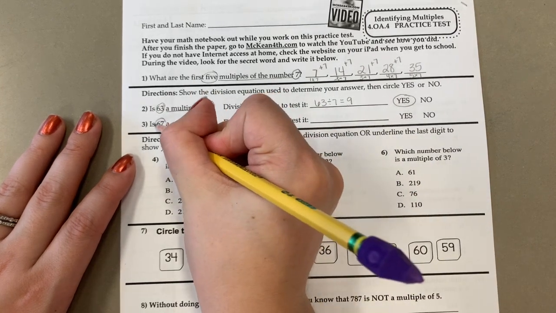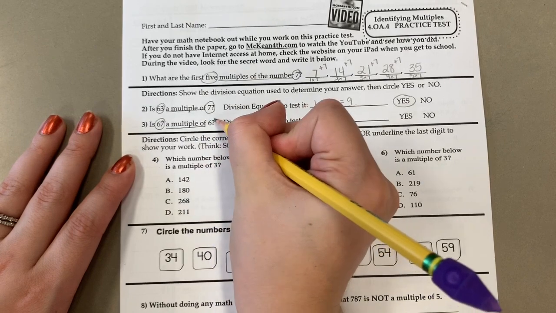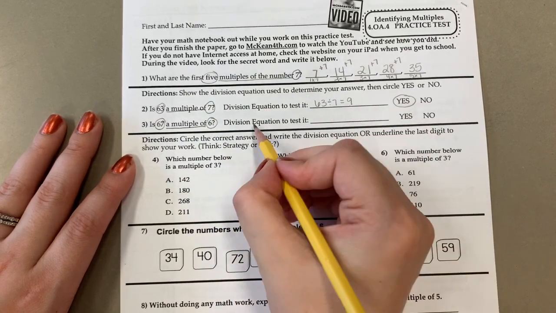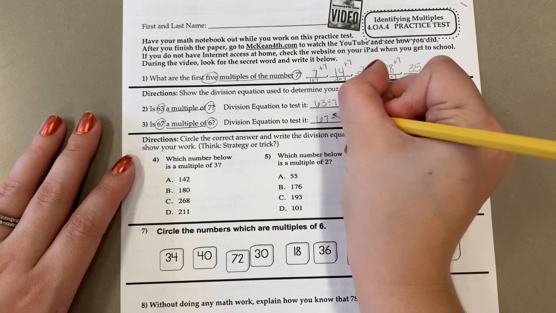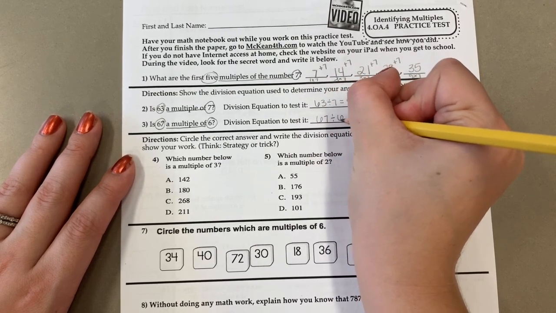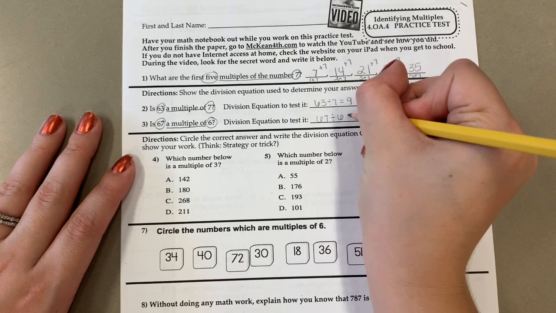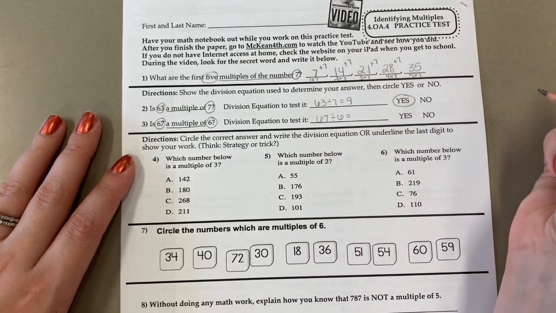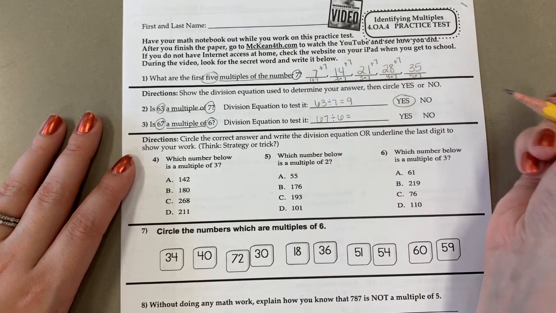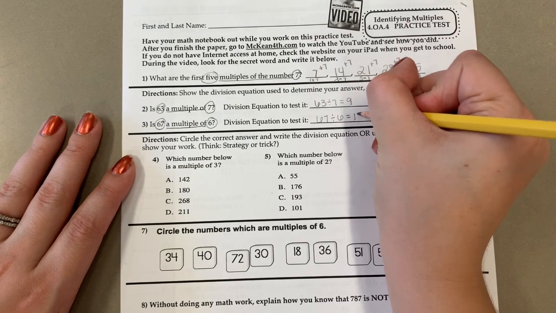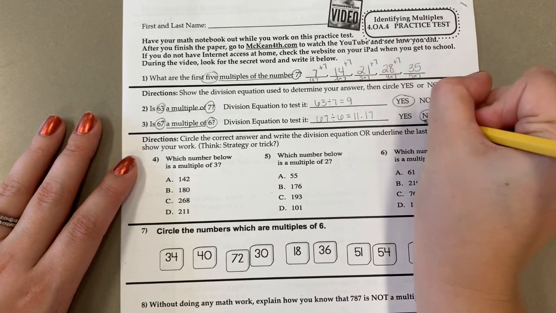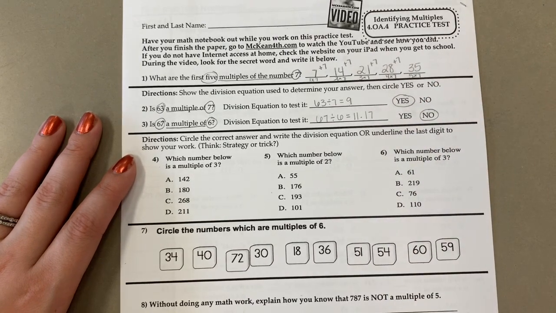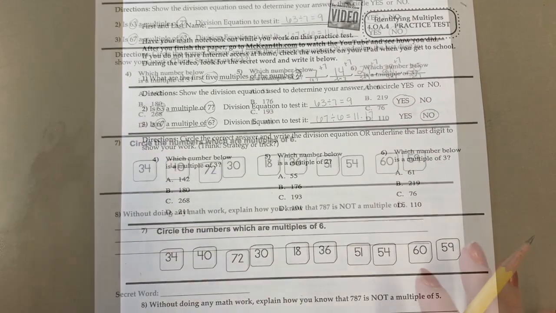Next is 67, a multiple of 6? Write your division equation. 67 divided by 6 equals, plug it into your calculator, 11.17. It's a decimal. No, 67 is not a multiple of 6.